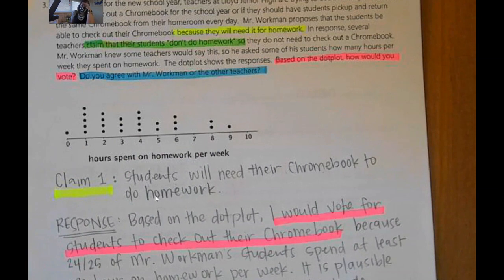So in preparation for the new school year, teachers at Lloyd Junior High are trying to decide if they should let students check out a Chromebook for the school year or if they should have students pick up and return the same Chromebook from their homeroom every day. Mr. Workman proposes that the students be able to check out their Chromebook because they will need it for homework.